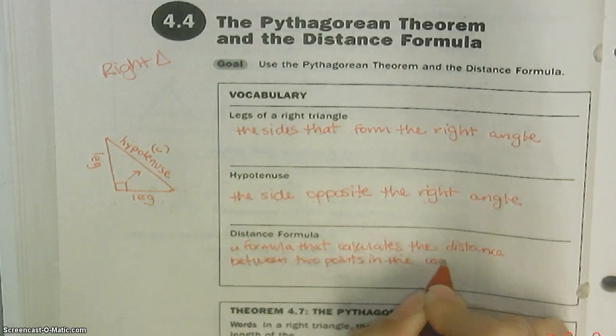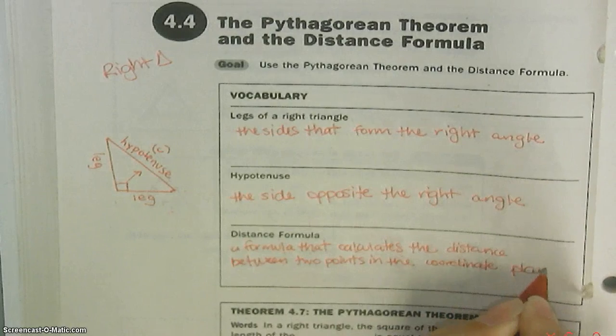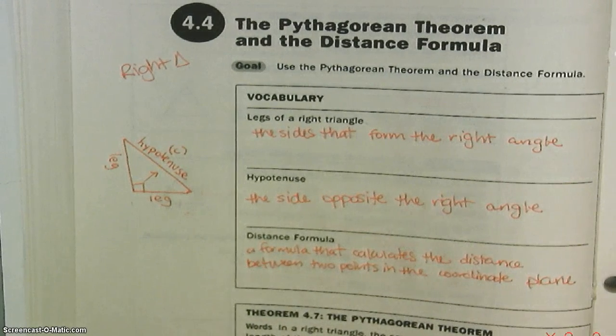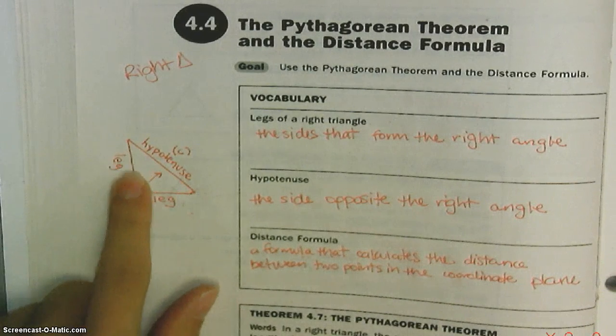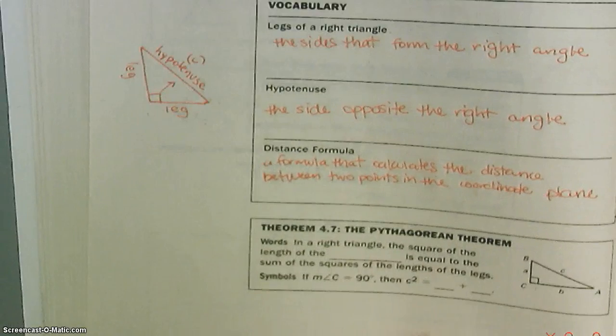I'll give that formula to you in just a little bit. We're going to do lots of finding length today in triangles and the coordinate plane. But this is really important that you understand this: the two legs form the right angle, and the hypotenuse is across from the right angle.